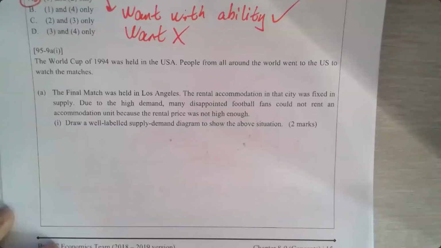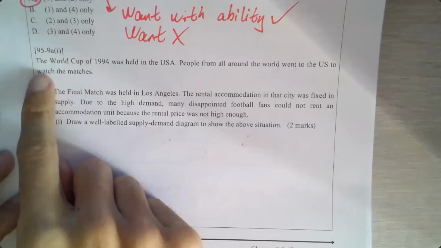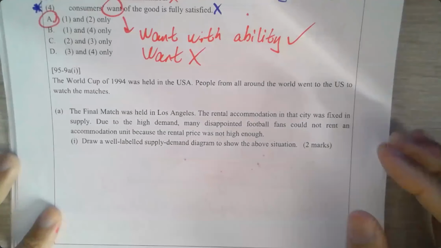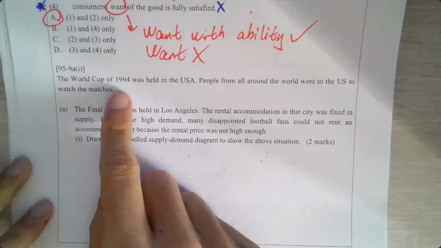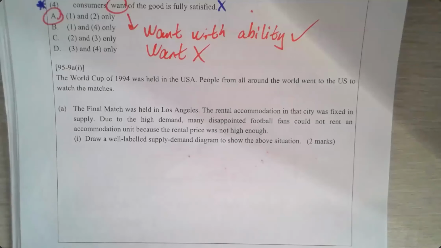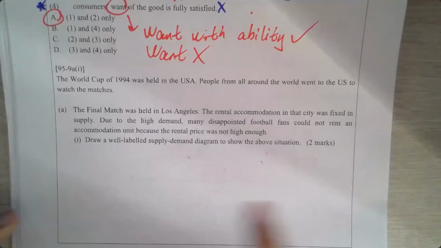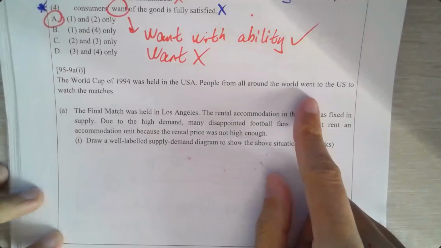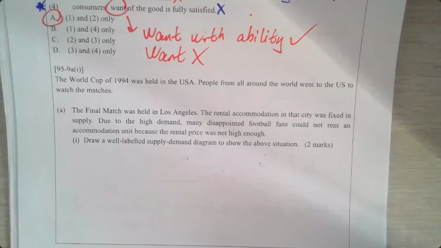Now, let's try this short question. Again, 1995. Why did I find a past paper from so long ago? World Cup 1994, were you born yet? You probably weren't, I was just born, I was 3 years old. It was held in the USA. People from all around the world went to the US to watch the match.